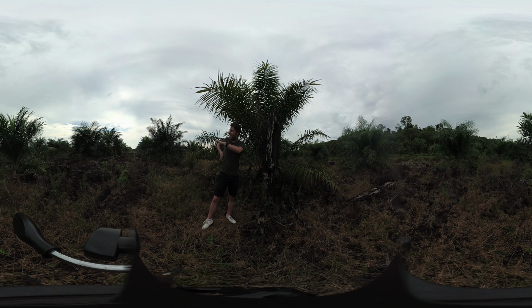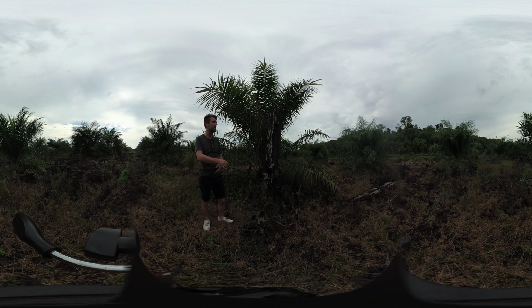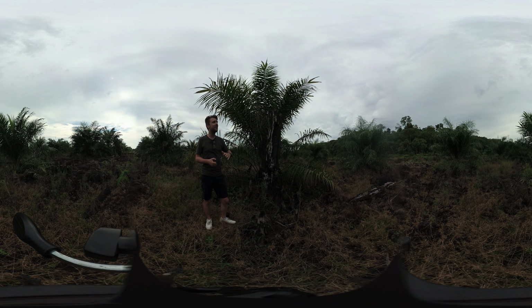If we take a look at the site, we've got quite young palm trees, and in a few years' time these will be producing palm oil. So take a look around, listen to the noises. We're right on the edge of the forest here, so quite a different environment to the mature palm oil plantation, one of my other sites. We can hear the sounds of the forest. We're right on the edge, and I'm also going to take another video inside the forest so you can get to experience what it's like inside the pristine forest.